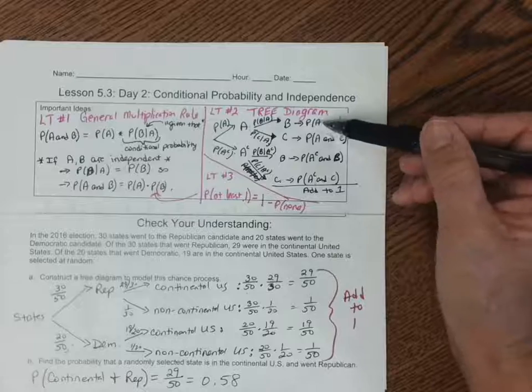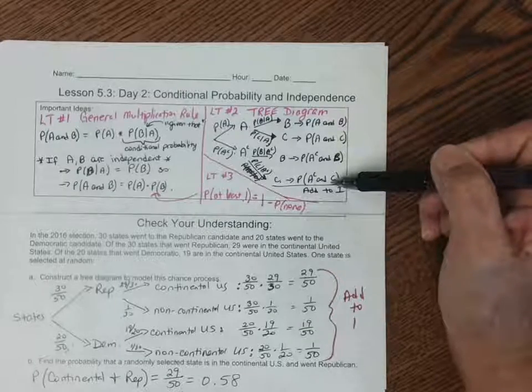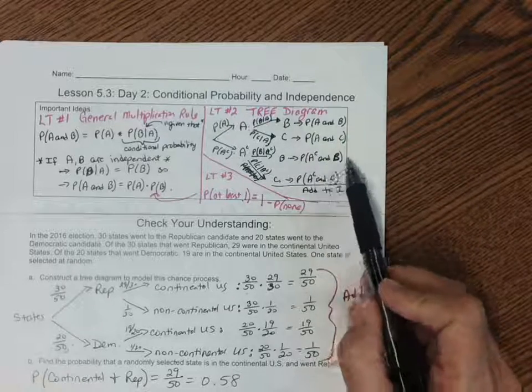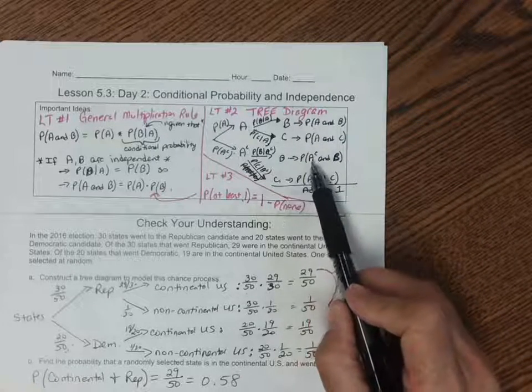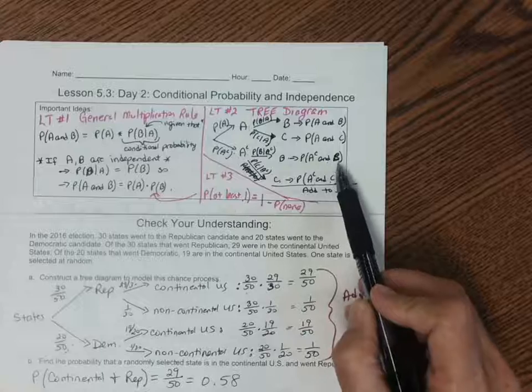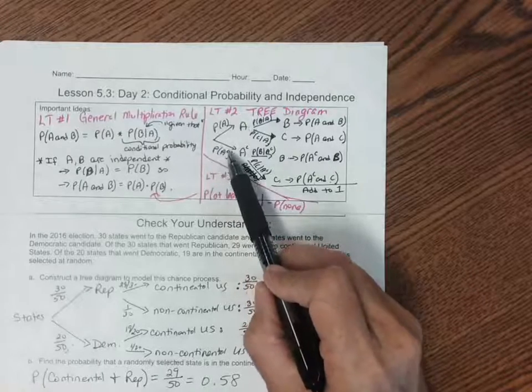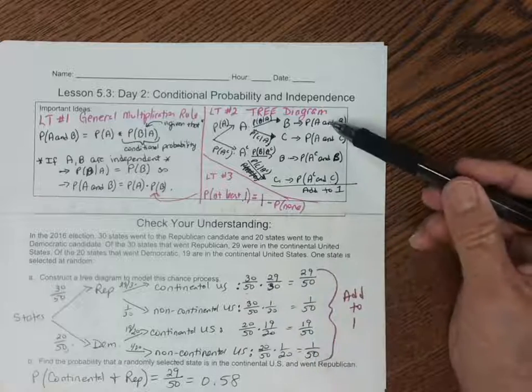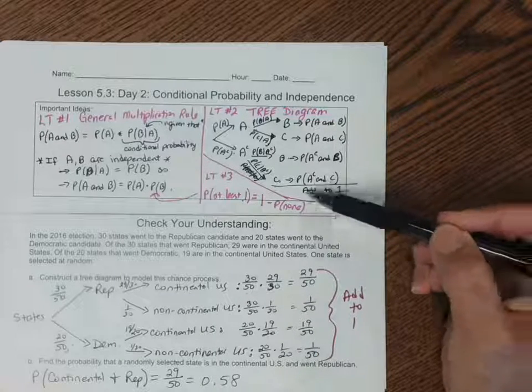So the ending values over here for your probabilities is we would multiply these probabilities together. If I wanted to find this one right here, probability of not A and B, I would take this probability multiplied by this probability, and I would have this one. The sum of all of these probabilities have to add up to 1.